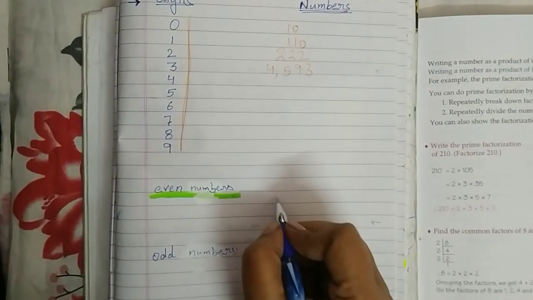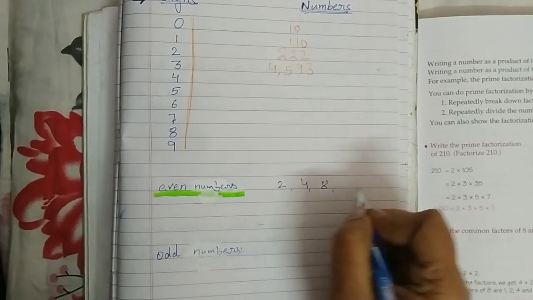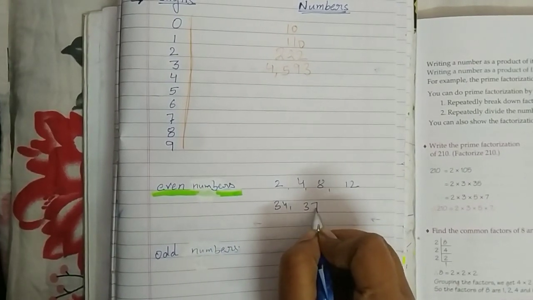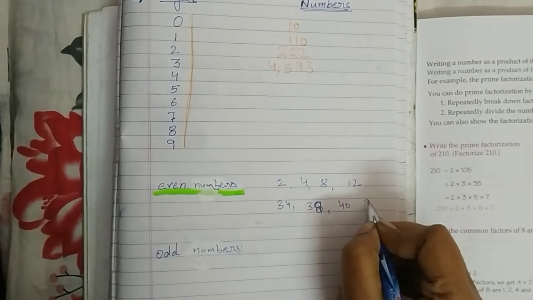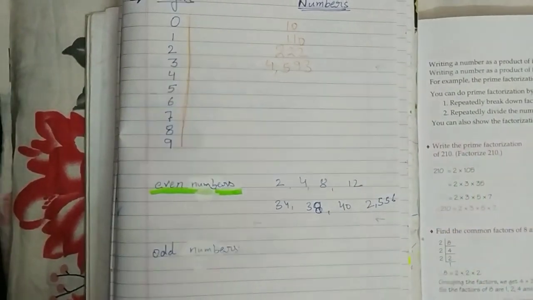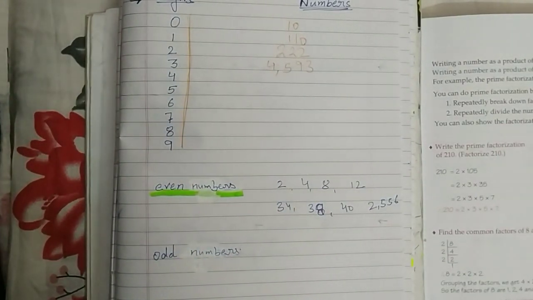Like 2, 4, 8, 12, 34, 37, 38, 40, 2556. Any number which is divisible by 2 is an even number.